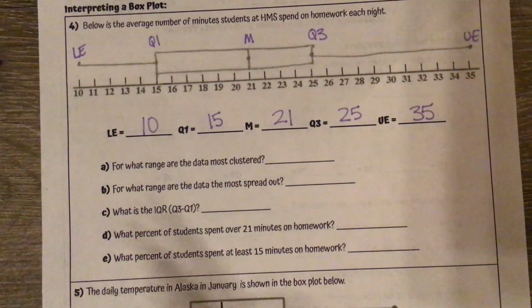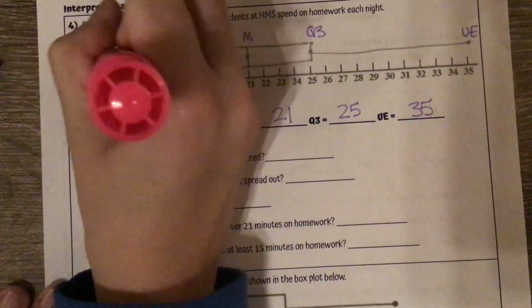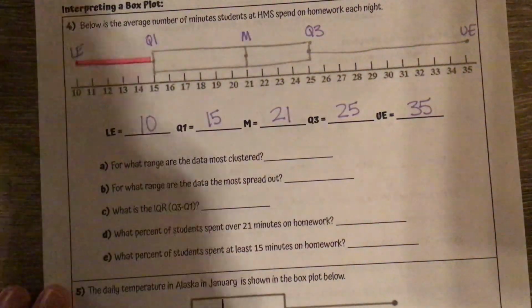Looking at my different ranges, I'm going to highlight them.